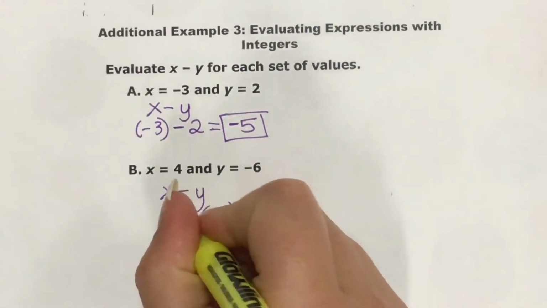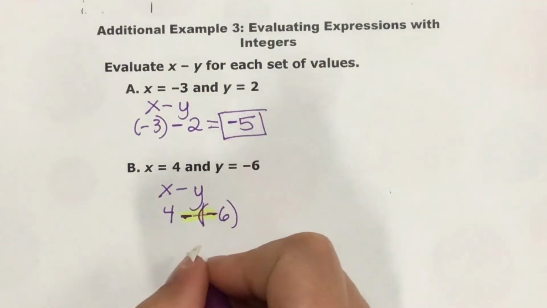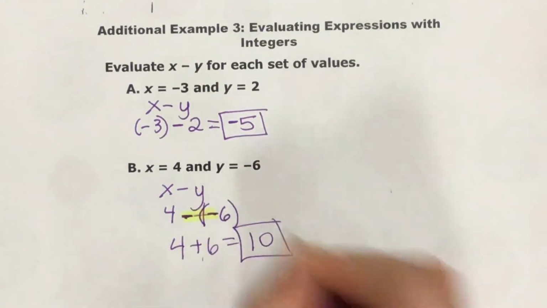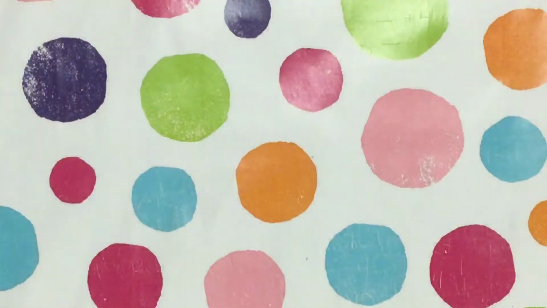And those two negatives means that it's really a positive. So what we're dealing with right here is 4 plus 6, which is 10, and that is our answer. All right, cool. So now it is your turn, ladies and gentlemen, to check it out.